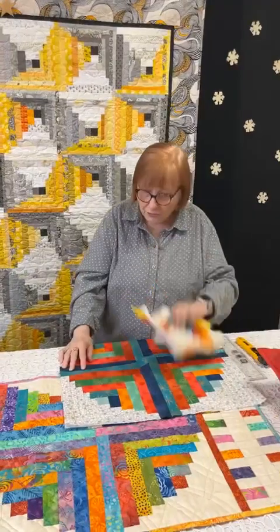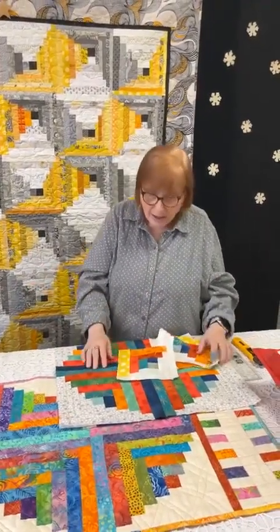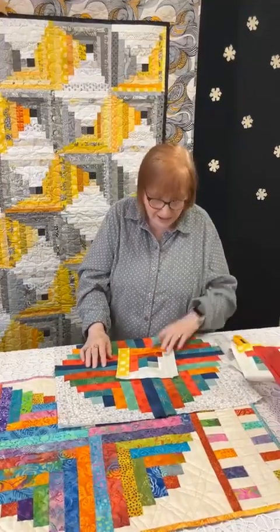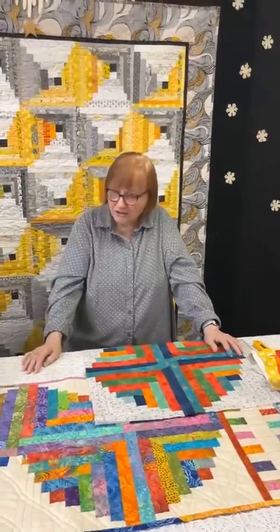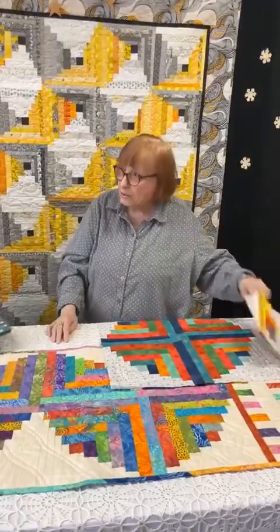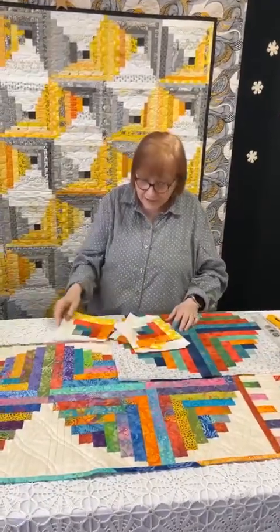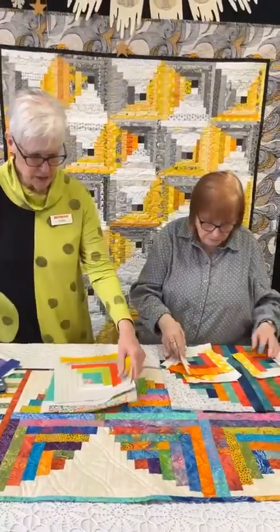So then the question is, what do you do with blocks that you put together and you don't like them, which I do all the time? I make pot holders. I don't know why. I know when I first started quilting, I thought, oh, whoever wants to make a pot holder. But it's a great way to use up things that didn't quite work.